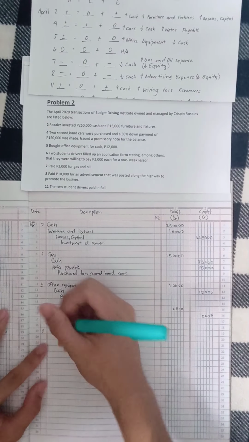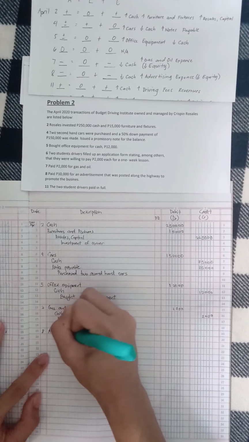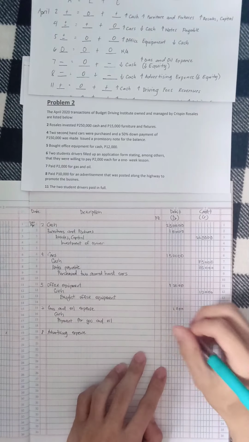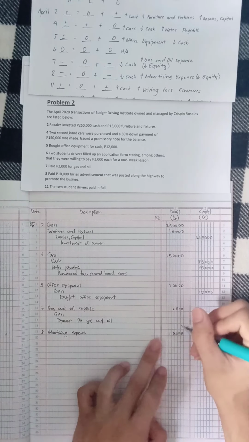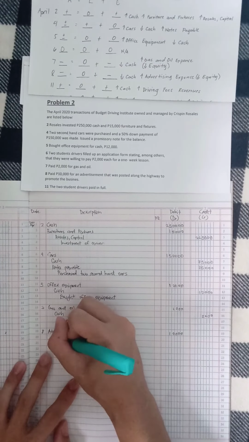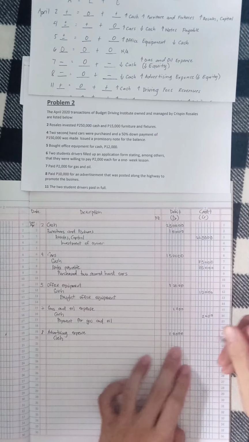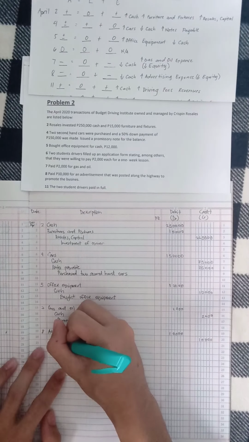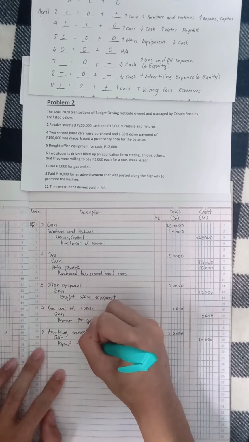Kaya, debit advertising expense amounting to 10,000. And credit cash amounting to 10,000 also. And explanation payment for advertisement.